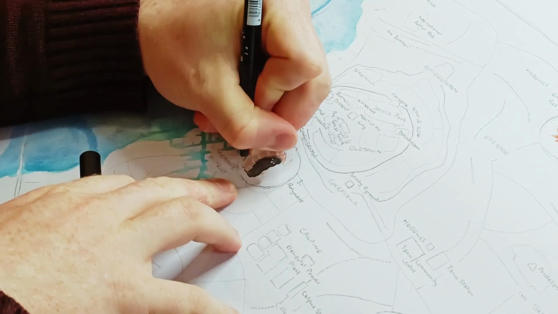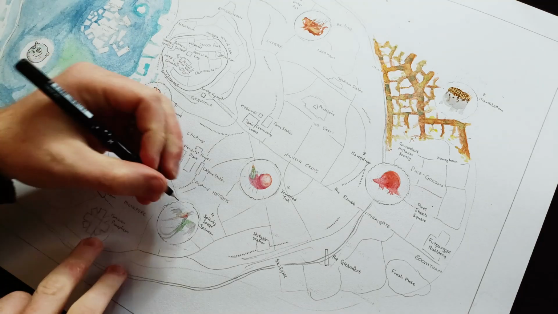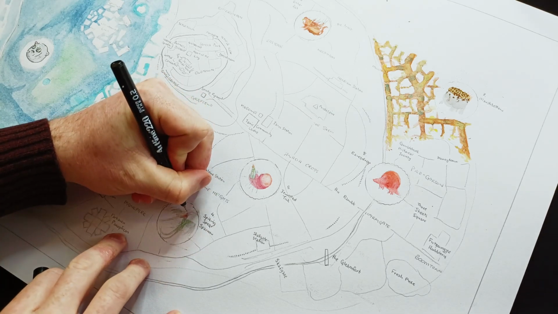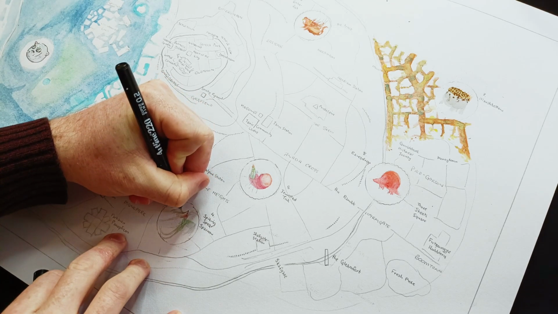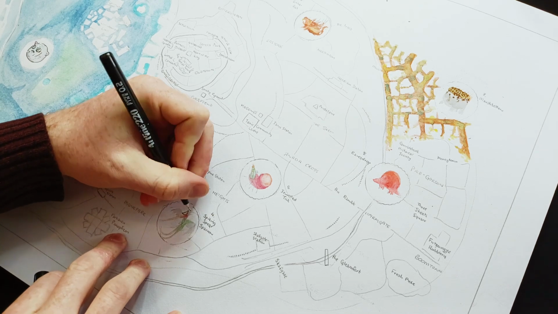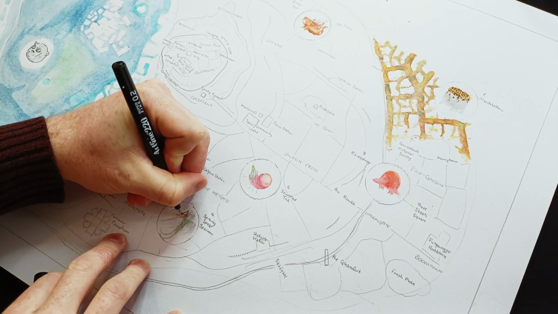So I've got a lot of different tools that I can use to add in details to make things really, really pop. And honestly, the white ink pen, which is a recent addition to my arsenal, has been amazing to add that level of visual aesthetic. So I absolutely would recommend it.